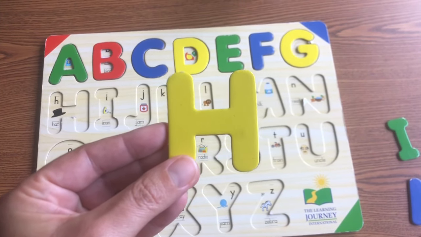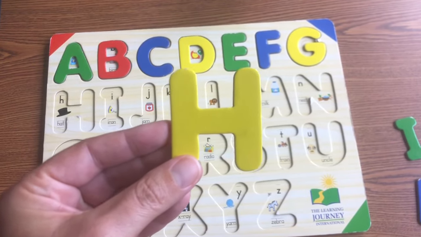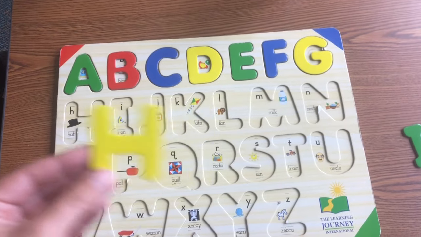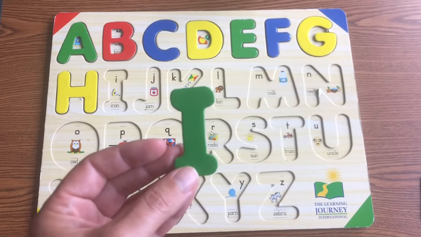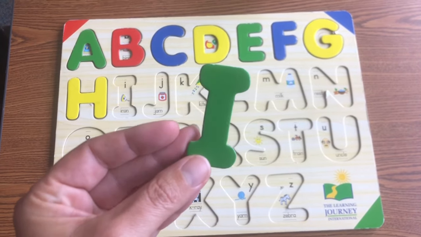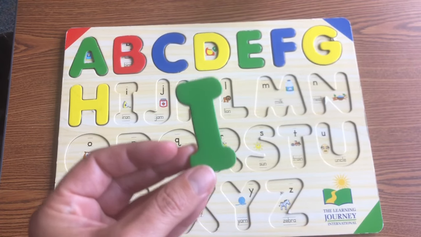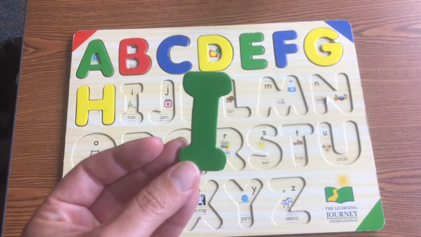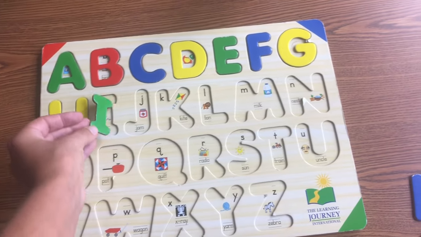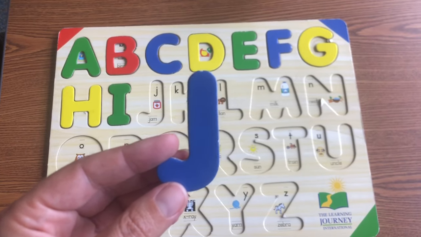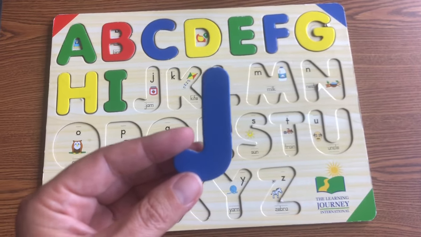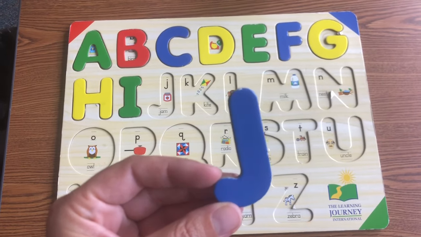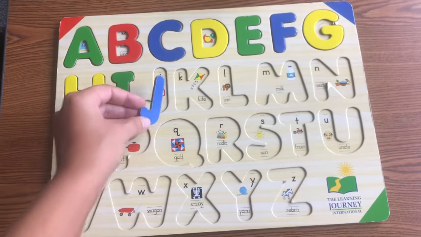H. H says h. H says h, h, h, like in the word hat. I. I says I. I says I, I, I. I also says I, like in the word iron. J. J says j. J says j, j, j, like in the word jam.